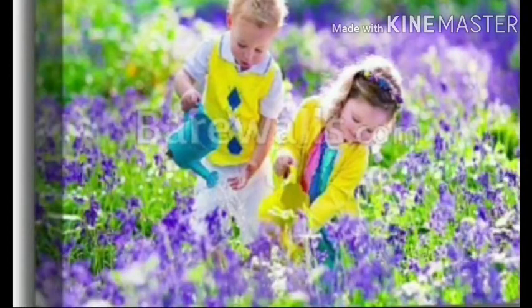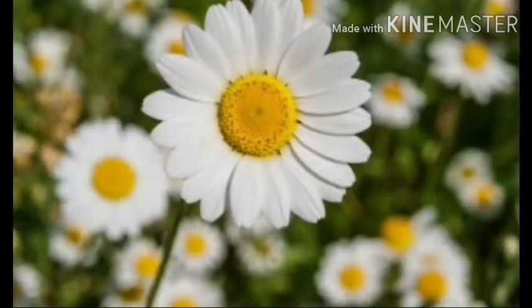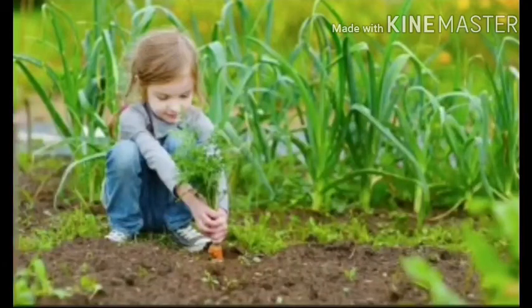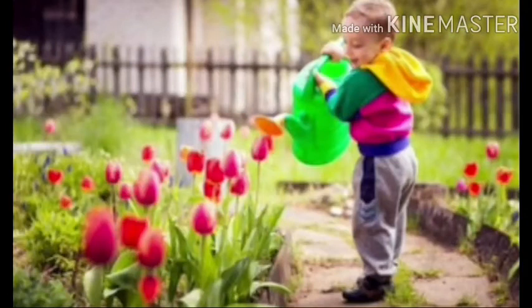Then the children came out laughing and singing, and the flowers stopped their songs to listen to them. Then the children came out, and they were laughing and singing like you all make noise when you go out. And the flowers stopped their songs to listen to them. Flowers stopped talking to listen to what children are saying.